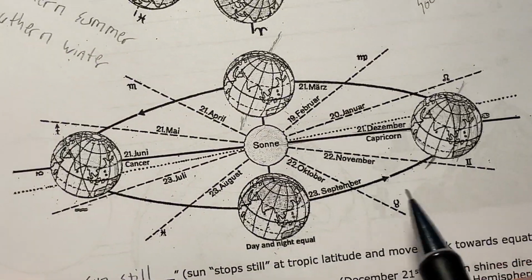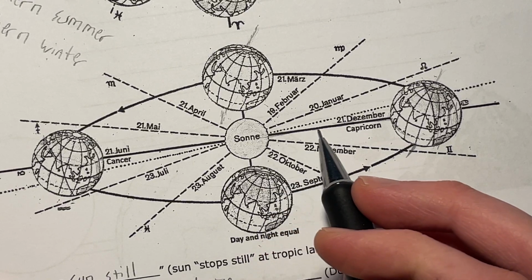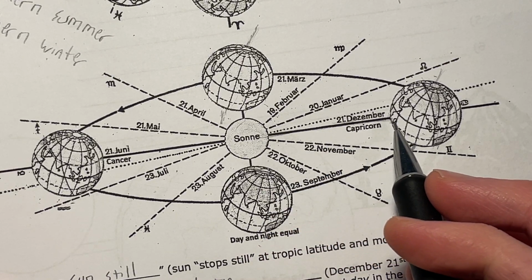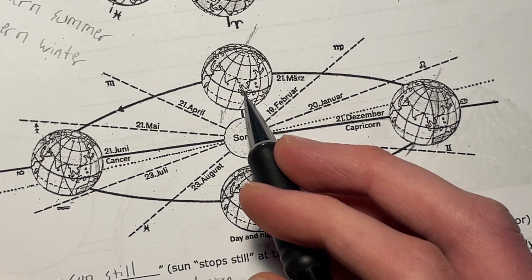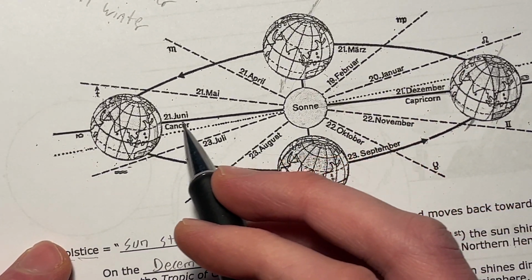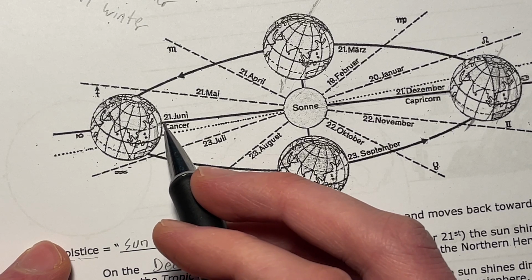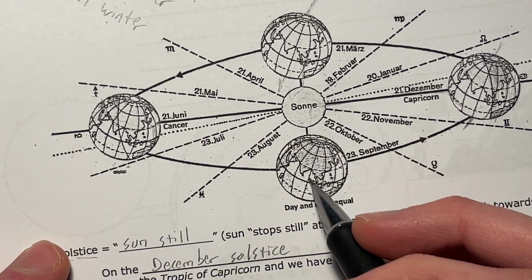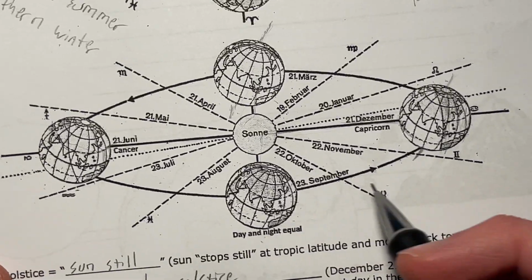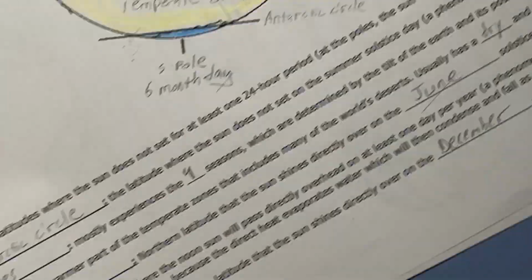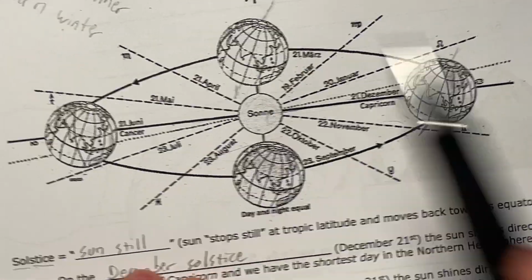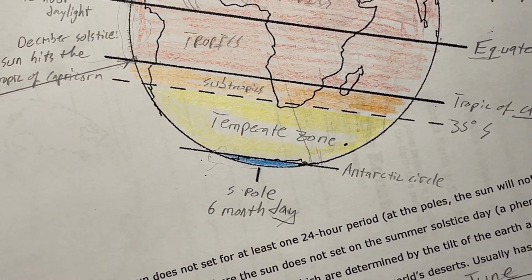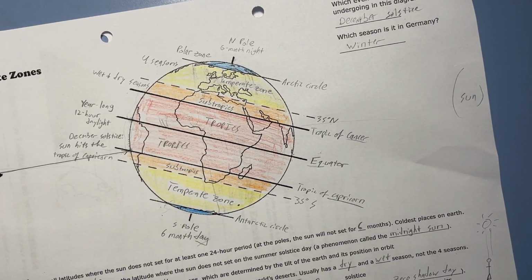Let's go back to this diagram to show you. Here the sun shines directly over the Tropic of Capricorn in December. It's going to shine directly onto the equator on the equinox, and then it's going to shine over the Tropic of Cancer in June, and then the equator again. So that's what this diagram shows you. I could show you any one of these diagrams, and you'd have to answer different questions on it, which you're going to do with your homework.